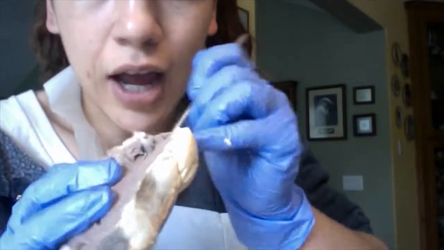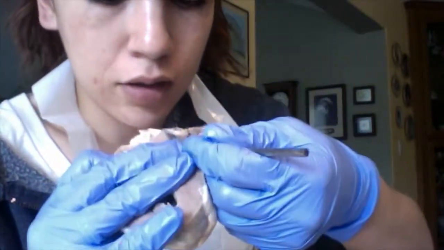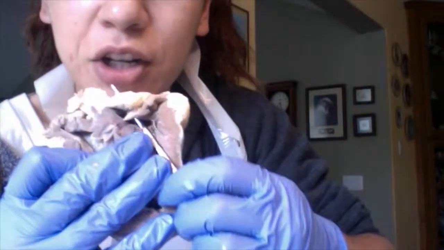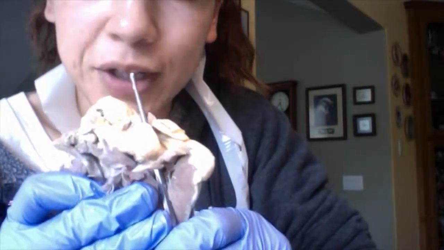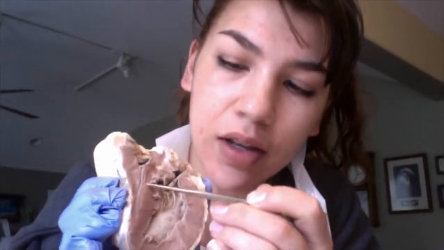Here, I have, let's see if I can get this through here, the pulmonary trunk, which would come through here and empty into the right atrium. And finally, it is important to note this here, the interventricular septum, I believe, which separates the left and the right ventricles.